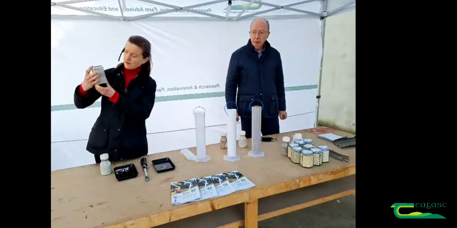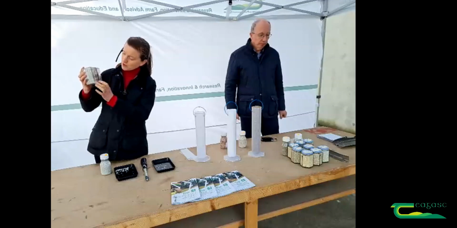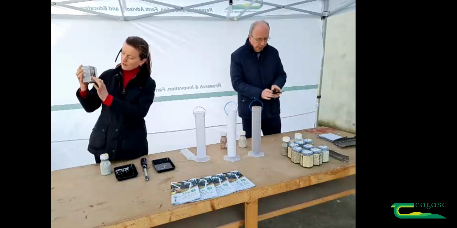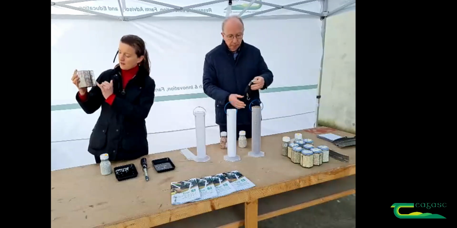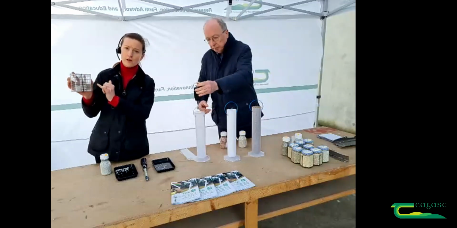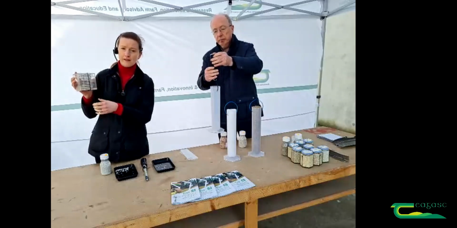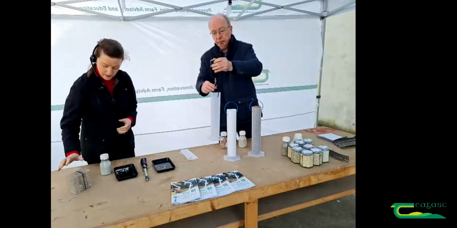Okay, and there we're looking for, as I said, that 80% between 2 and 4 millimeters. You can see the majority there is between the 3 and 4. If you had quite a lot of granules in the under 2 millimeter section, and a number of granules in the over 4 millimeter section, then that would create an uneven spread in the field. So that's the size of the granule.